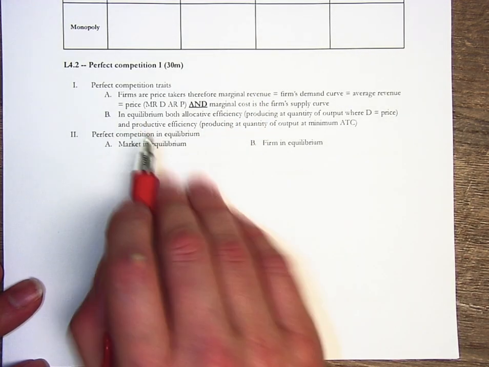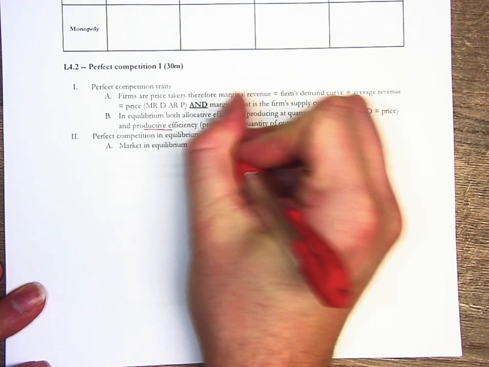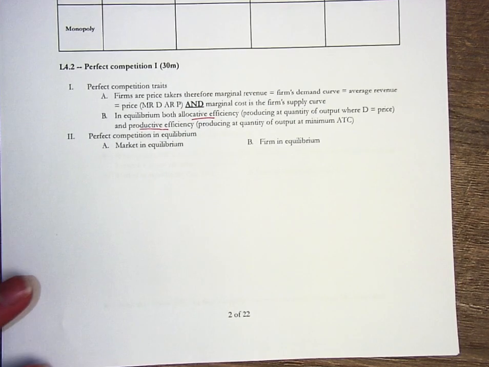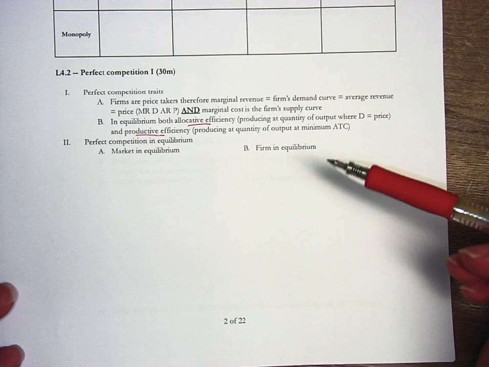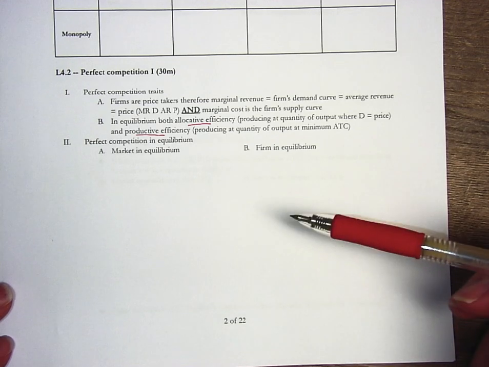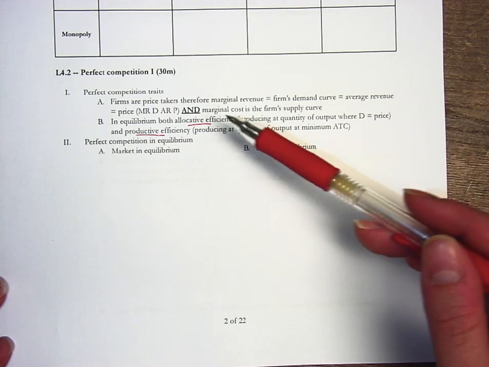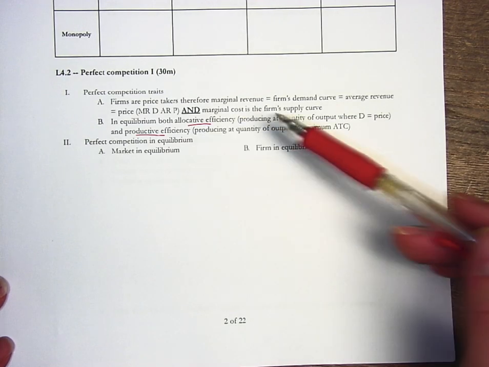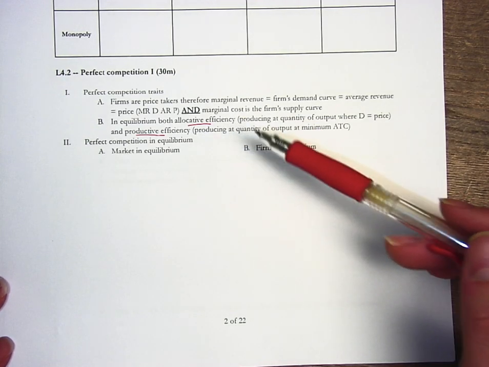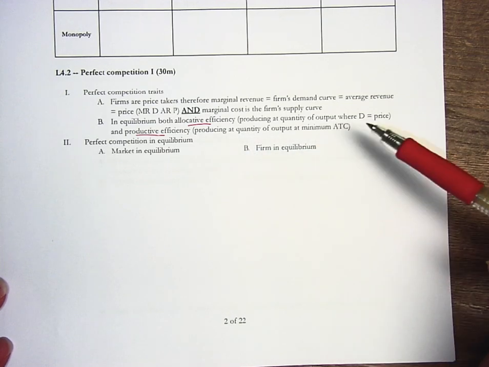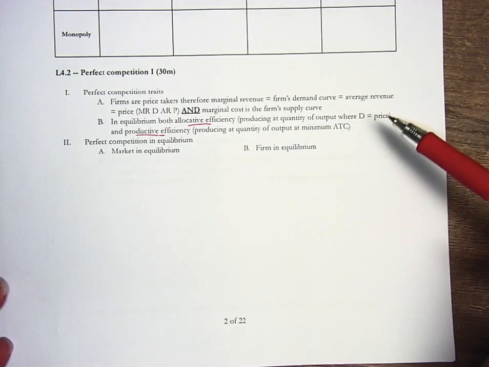Now, two new things, productive efficiency and allocative efficiency. We're going to find that in equilibrium, perfectly competitive firms are allocatively efficient and productively efficient. Allocatively efficient just means that the quantity where they're producing is also one where the demand is equal to the price.